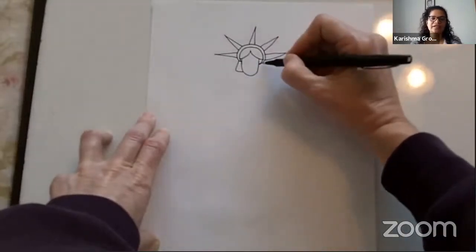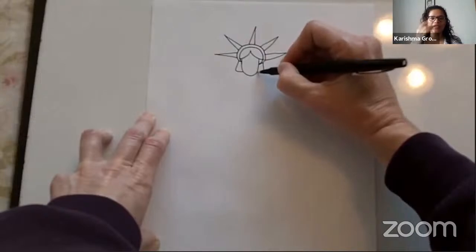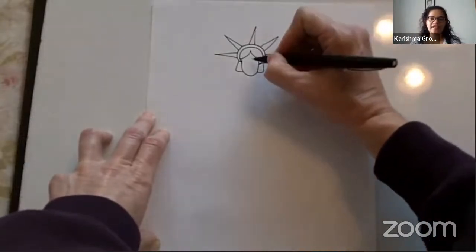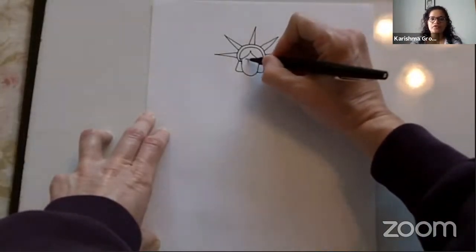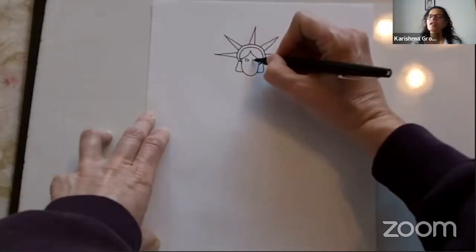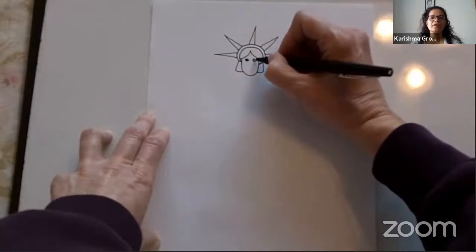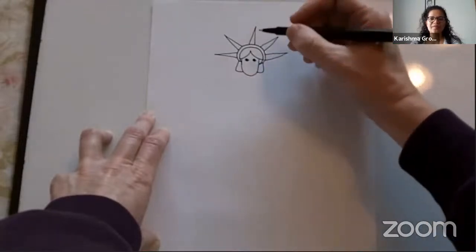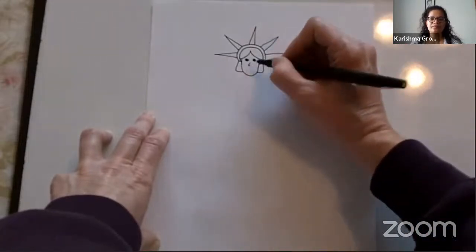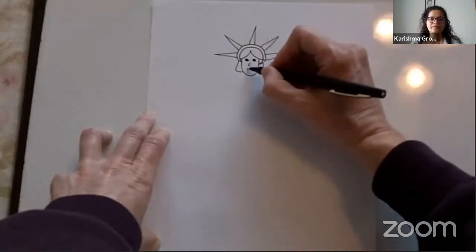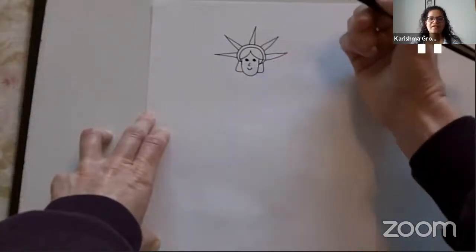Now we are going to draw the next part of the body. I'm just drawing the two side parts. I'm going to draw the facial expressions. It does not have much facial expression, so just basic. Very basic stuff. That's it. I'm done with my face and my facial expressions. Just two simple eyes, a nose, and just a smile.